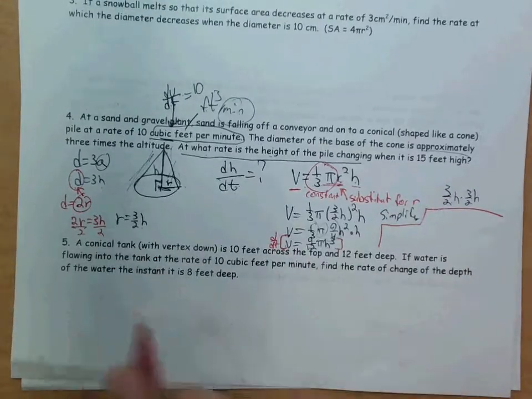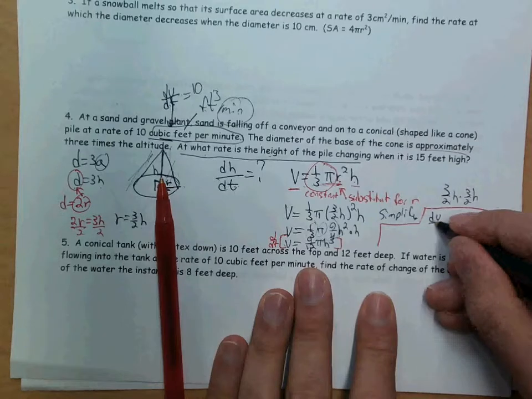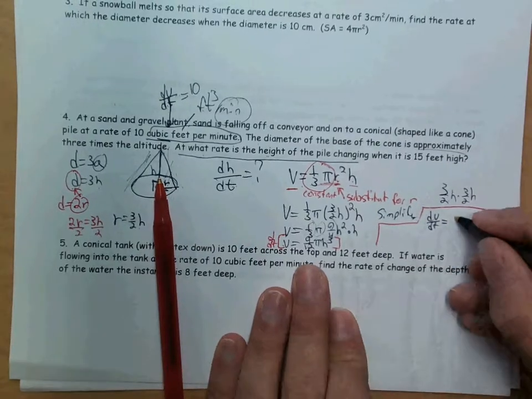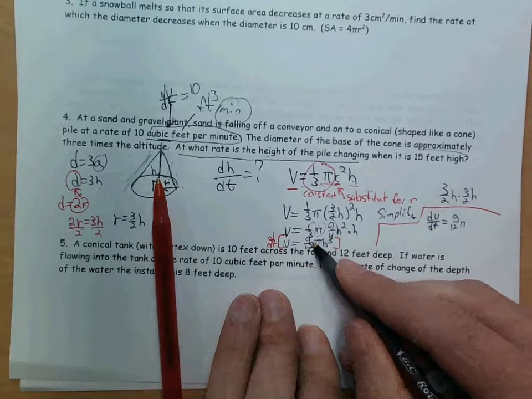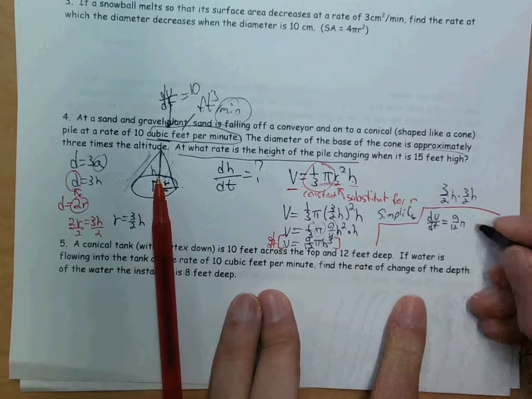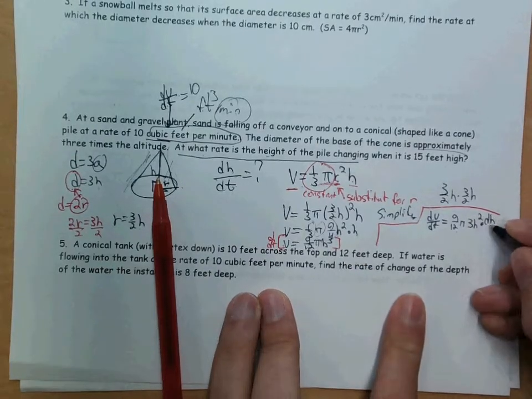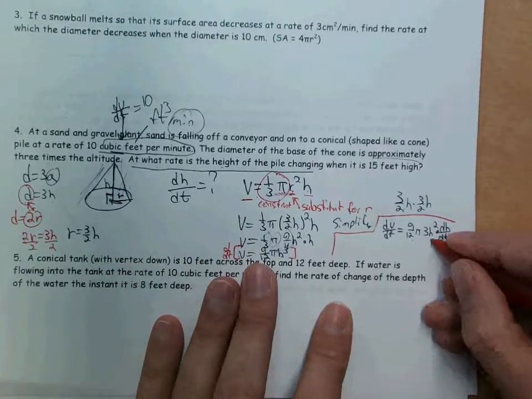I'm going to take the derivative with respect to t, so I get dv dt and dh dt. So the derivative is going to be dv dt equals 9/12 pi. The derivative of h cubed, this is a constant. The constant multiple rule says you just leave the constant multiple times the derivative of this, which is 3h squared times dh dt by the chain rule.